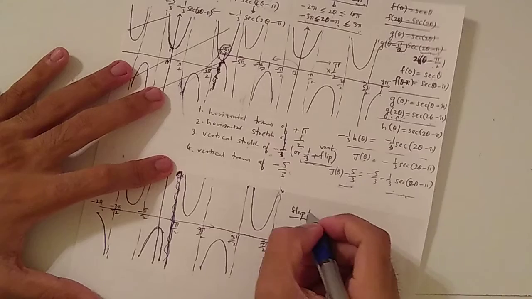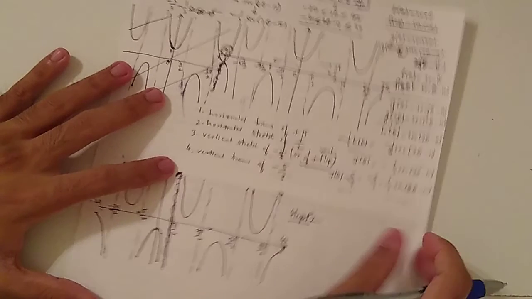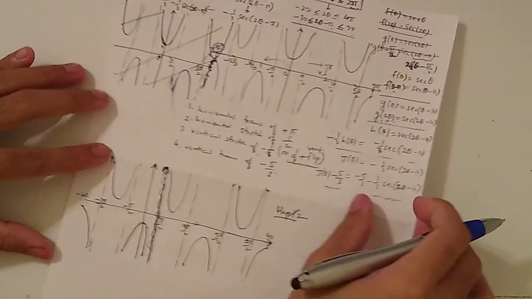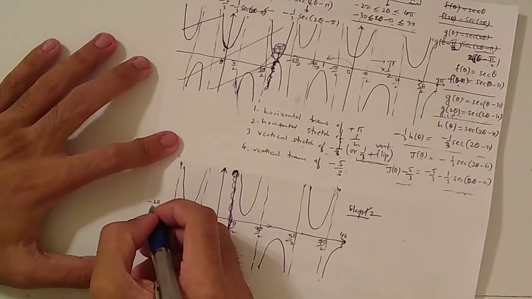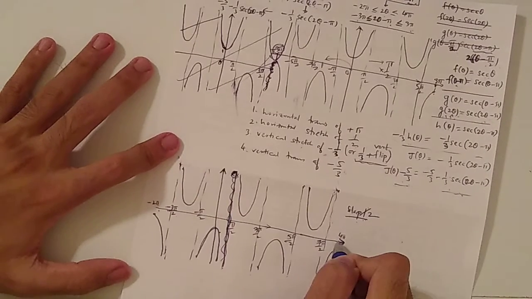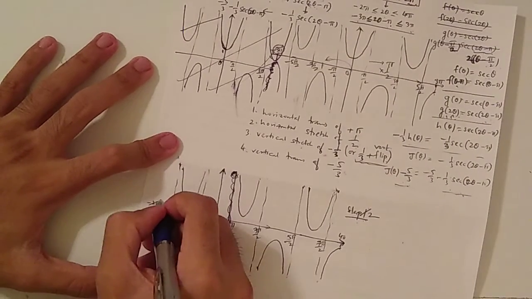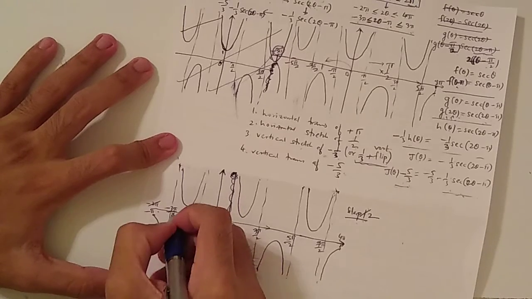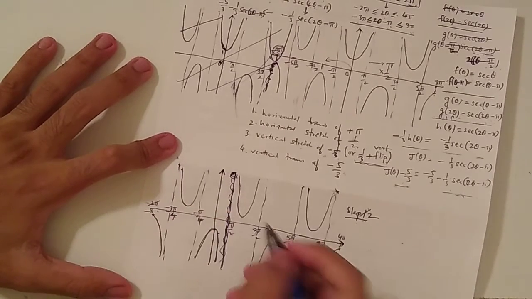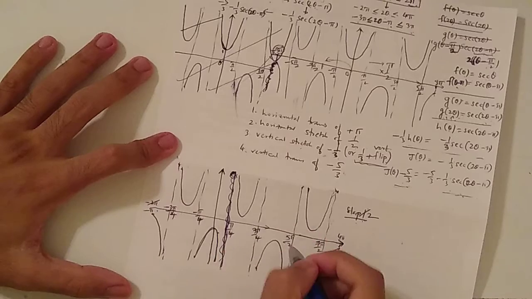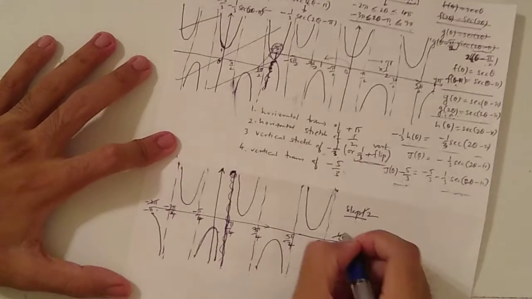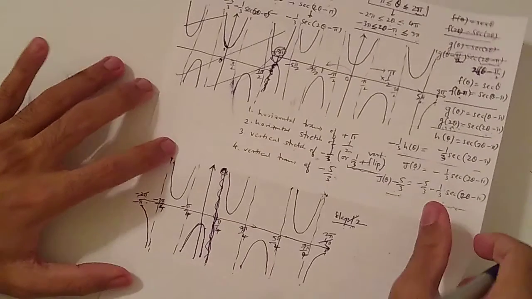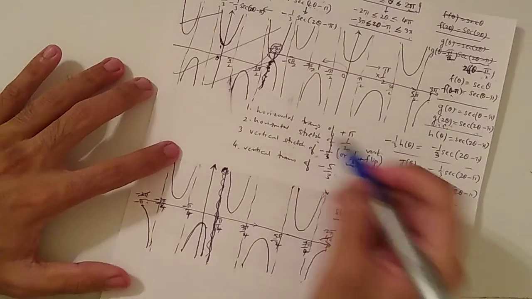Now the second step is going to be a horizontal stretch of half. In other words, we are going to multiply all the x-axis values by half. So minus 2 pi becomes minus pi, minus 3 pi by 4, minus pi by 4, pi by 4, 3 pi by 4, 5 pi by 4, 7 pi by 4, and this becomes 2 pi. Alright, so you've done the horizontal translation and the horizontal stretch.